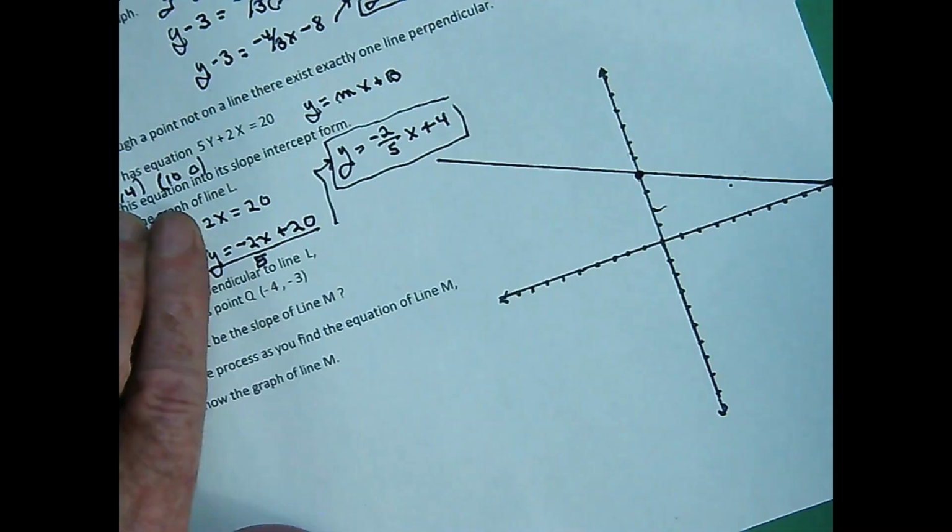And lo and behold, it does have those 2 points on it, doesn't it? Here's (0, 4) and (10, 0). So, yep, those 2 points do fit on that graph pretty well, don't they?